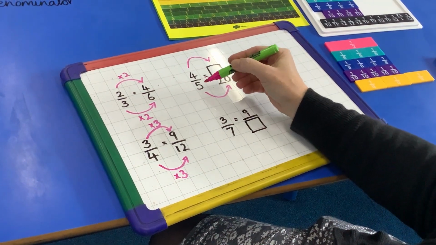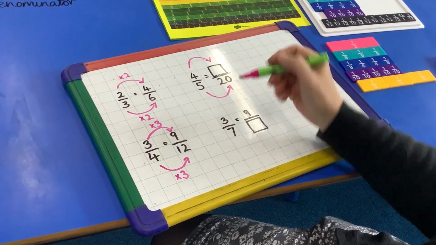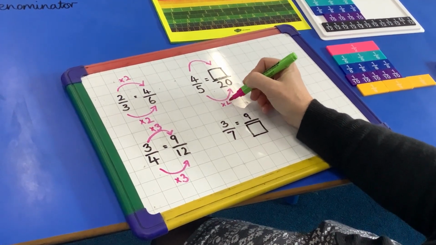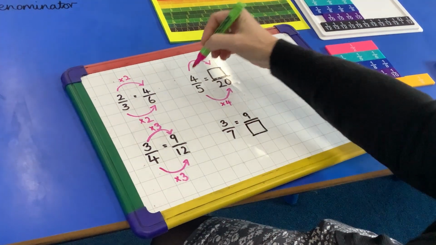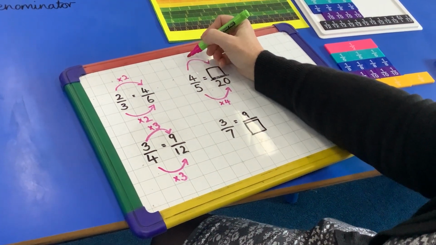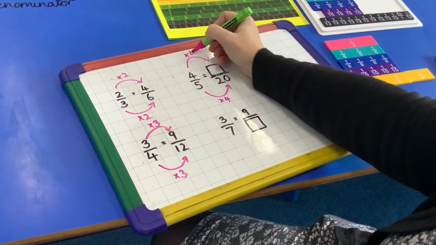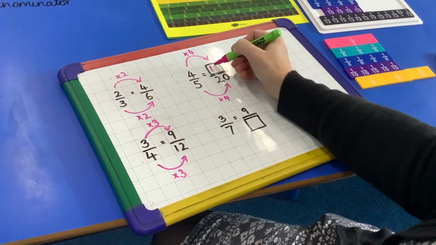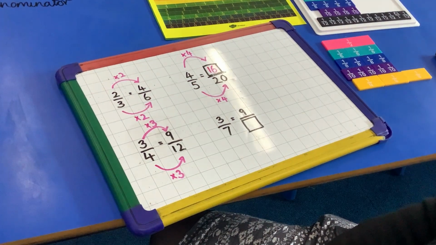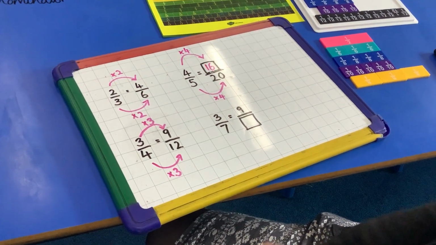So I'll just fill this one in. 5, and again, I'm sure you know this, 5 times 4 is 20. So I've got to do the same to my numerator, so I keep it as an equivalent fraction. 4 times 4, and see how important knowing your tables is. 16. 4/5 will be the same as 16/20.